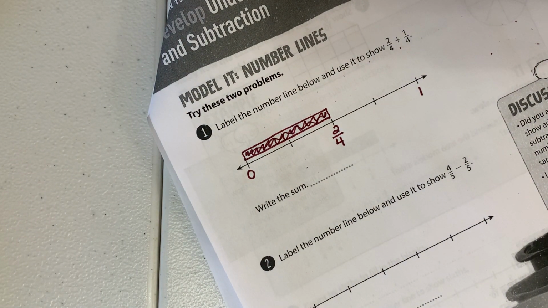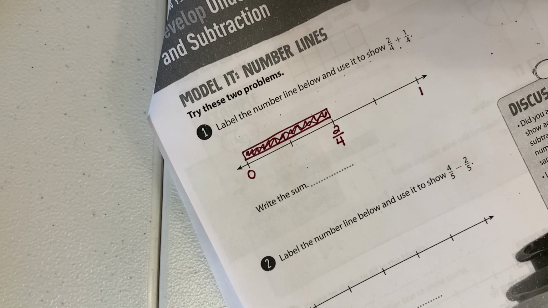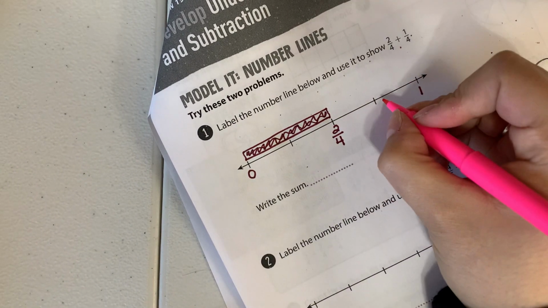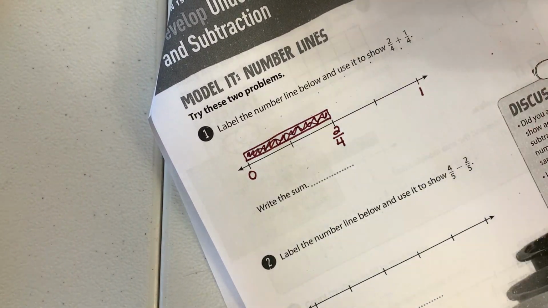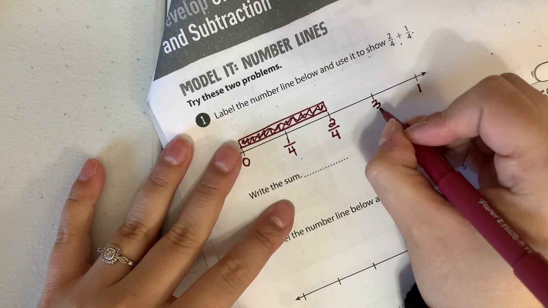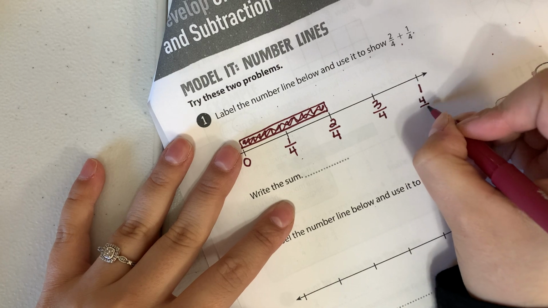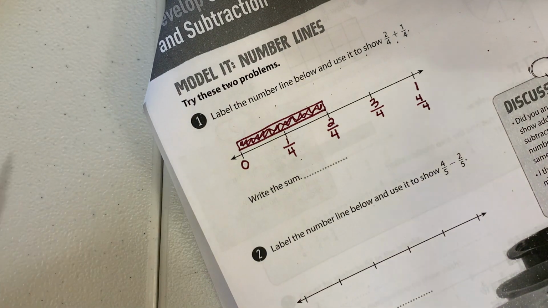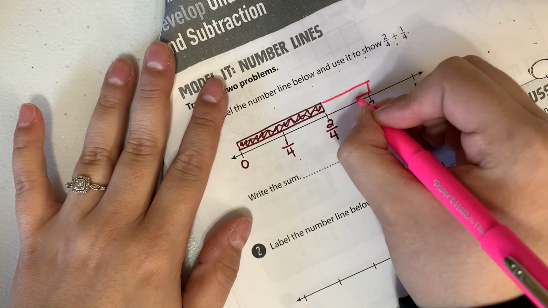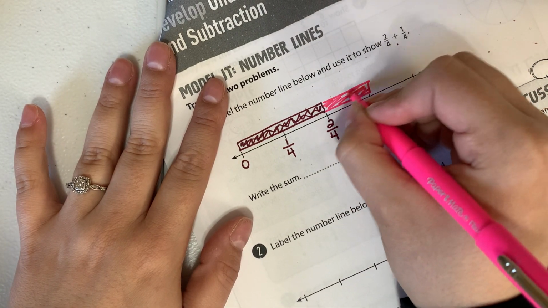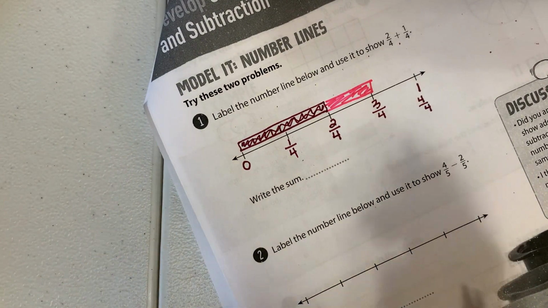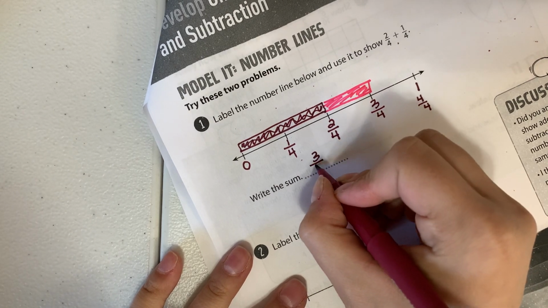We can shade that in this color. And then let me just grab my other color pen super fast. We'll use pink. So we have 2/4 on our number line, and then we're going to add another 4th, right? So this would be 1/4, 2/4, 3/4, and 4/4, okay? So we're going to add this section now. That means that 1/4 plus 2/4 is 3/4.